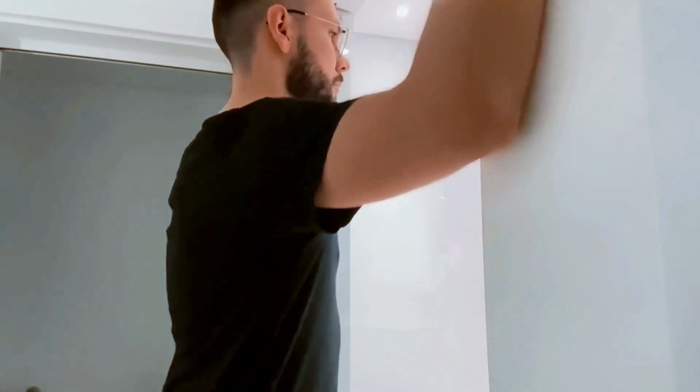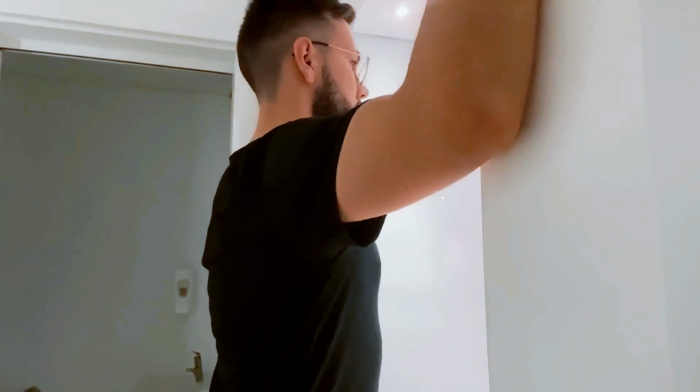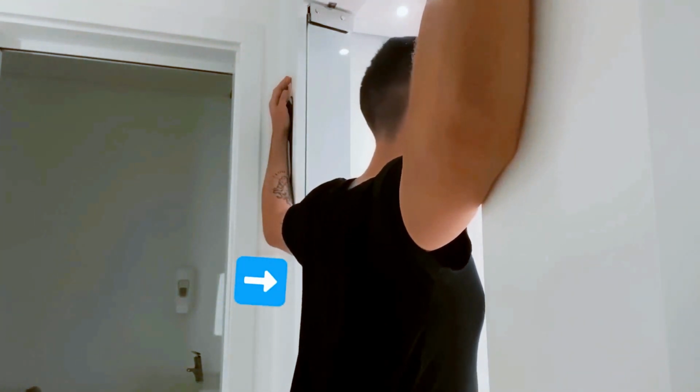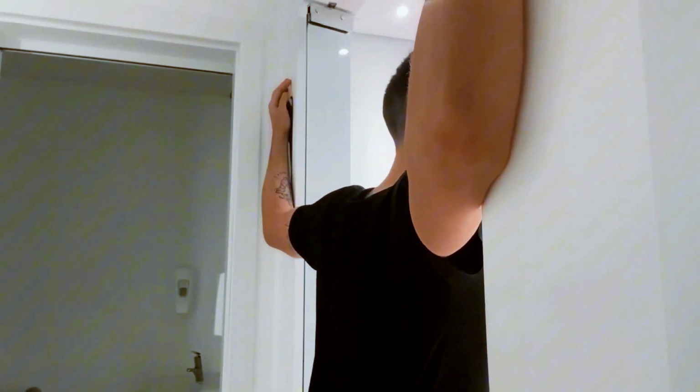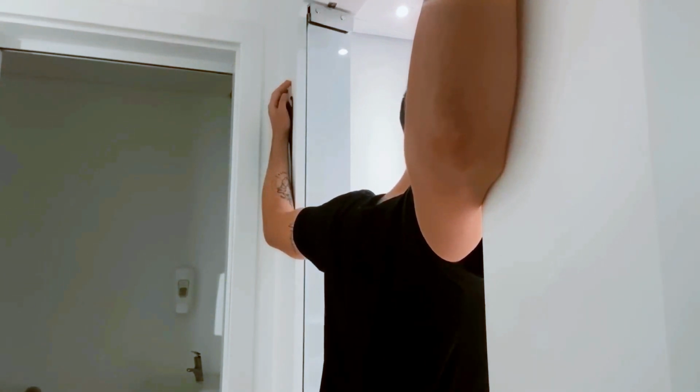Now, without losing this position, you're going to look for a door frame in your house and stretch your chest. So place one arm on each side of the door frame and move your torso forward. Then remain in this position for 60 seconds. And when you finish this exercise, keep your shoulder rotated back, improving your posture.